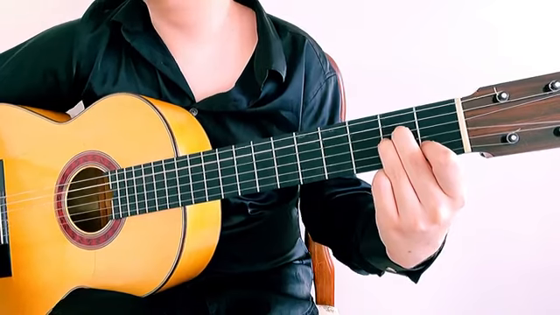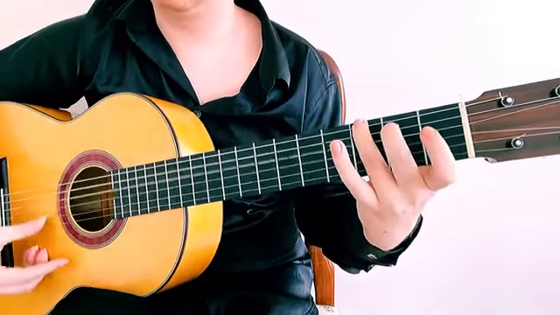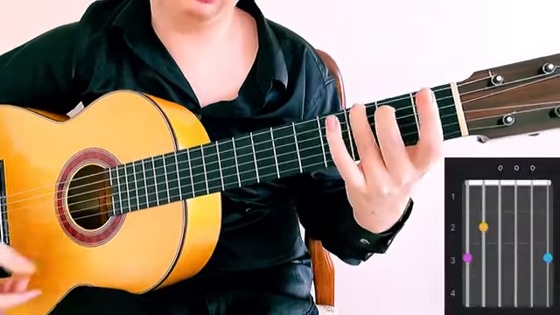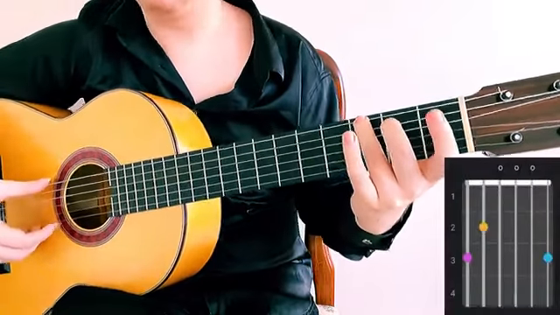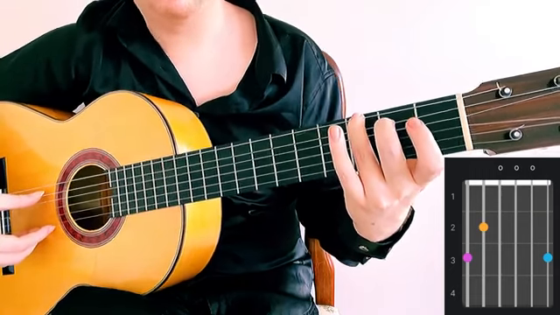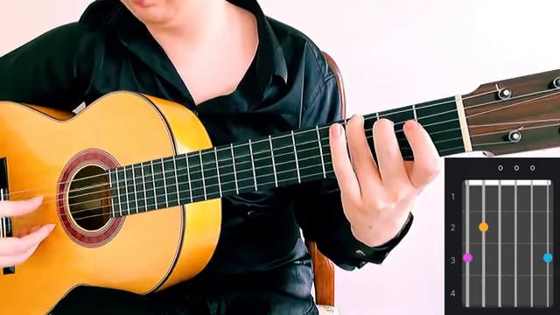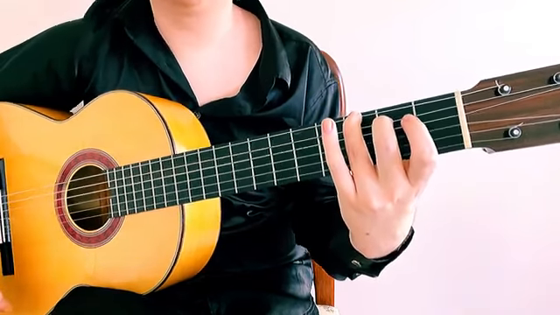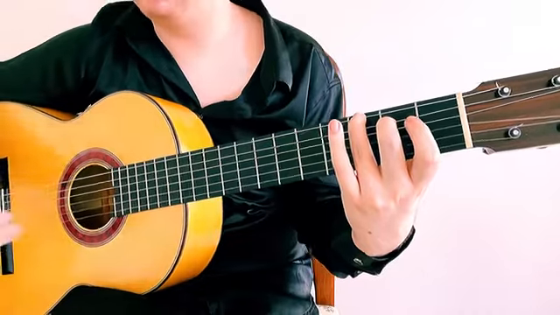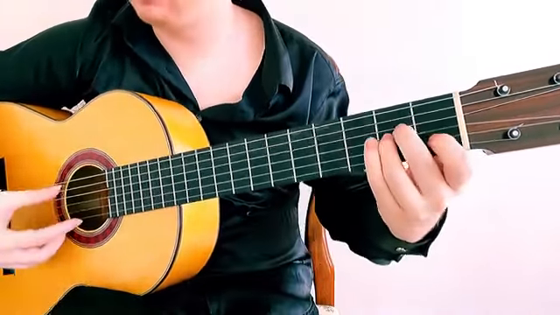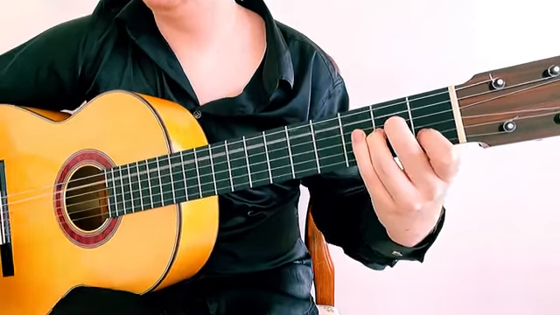Next, we're going to have a flamenco voicing of a G chord, which is much easier than regular G. It's only 2 fingers. It's ring finger, 3rd fret on the 6th string, and middle finger, 2nd fret on the A string. Everything else is open. In flamenco, we like a lot of open strings. It gives that open tone to it. So far we have A minor to G.